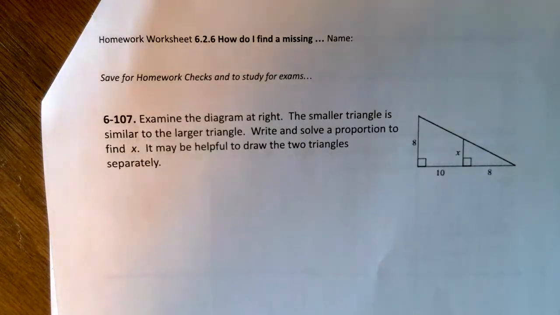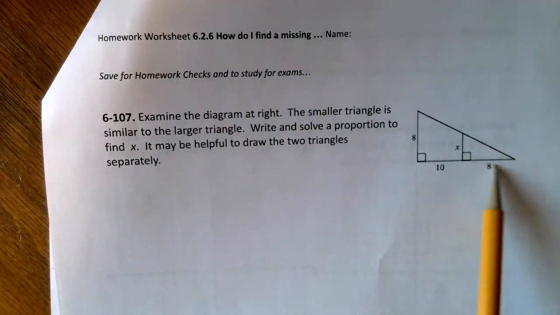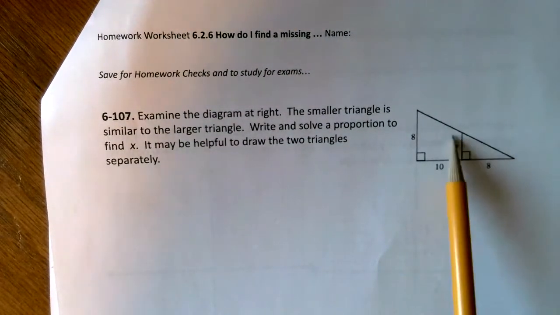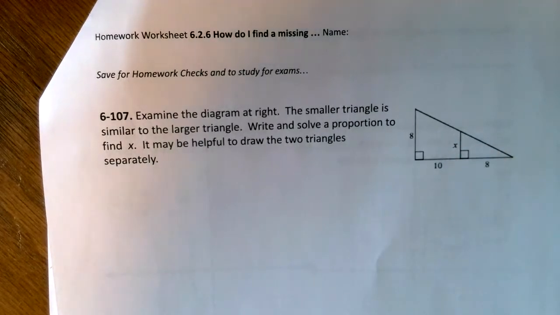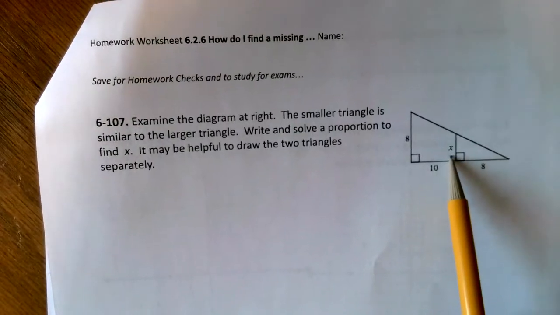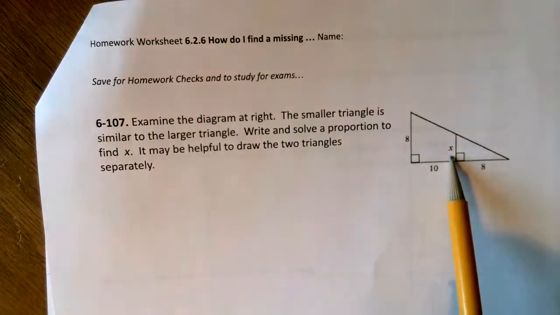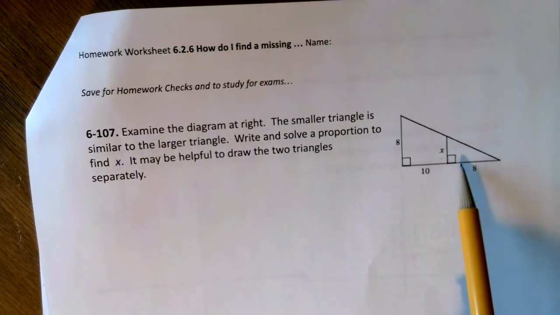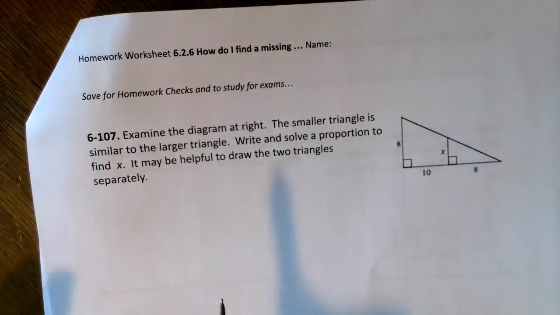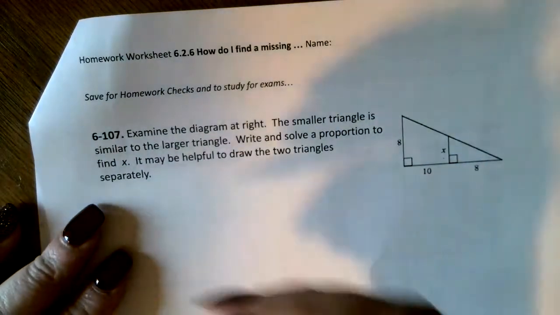All right, so 107 says to look at the diagram at the right. There's a smaller diagram, right? Triangle that's right here. And we're going to write and solve a proportion to figure out what x would be. Okay, and it may be helpful to draw the 2 triangles out separately if you can't visualize them both there. So we know we have to find x.